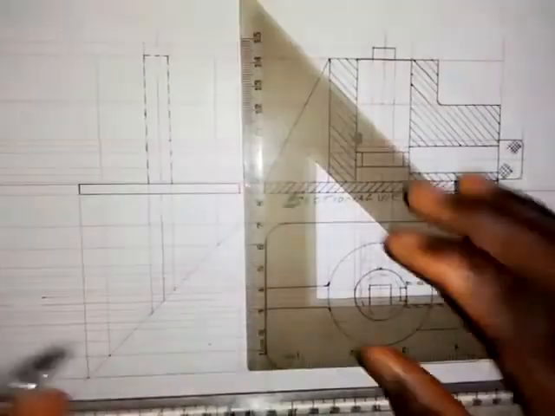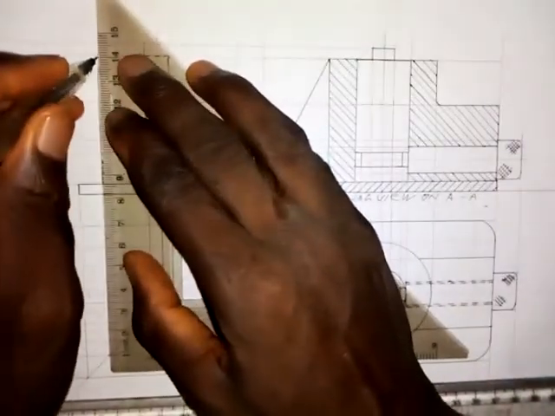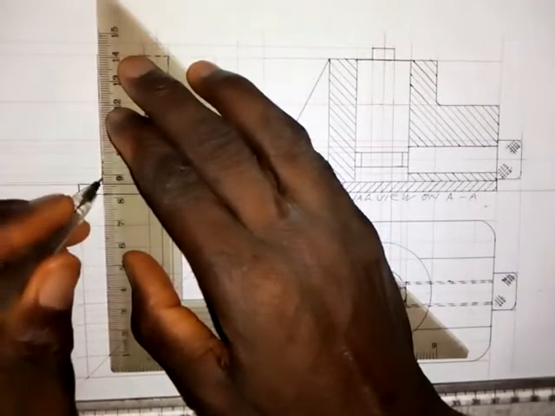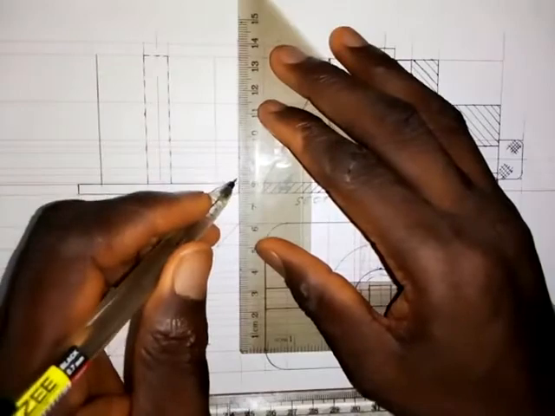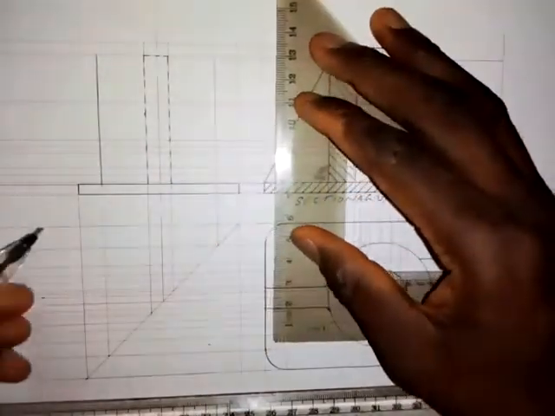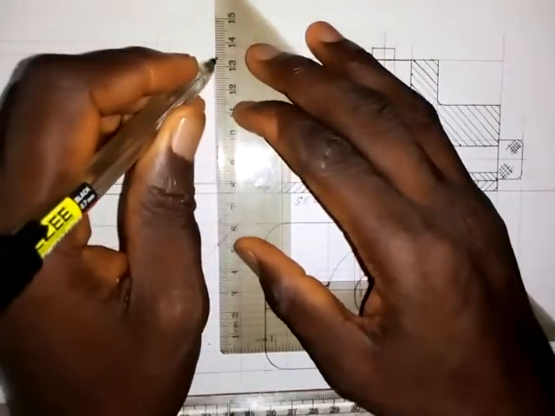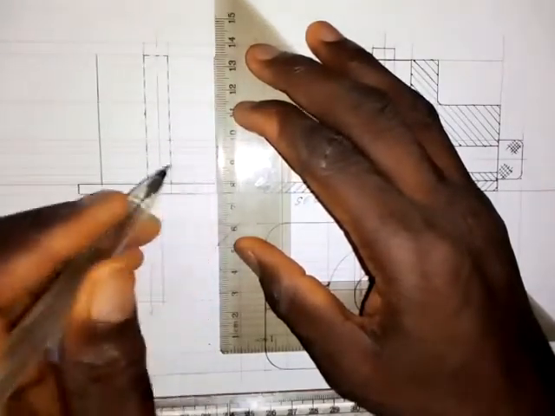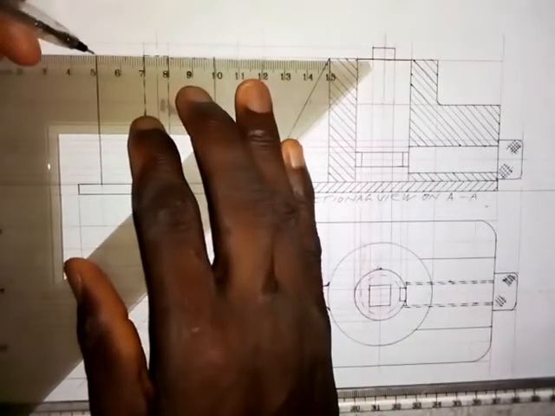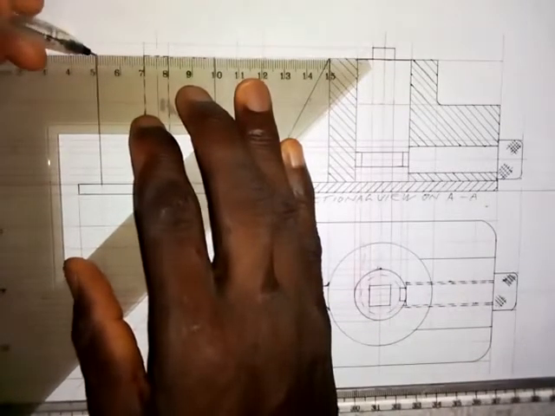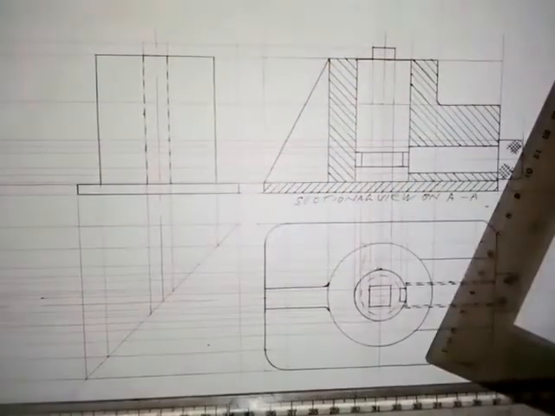So let's bring it out. Alright, so we have that part.